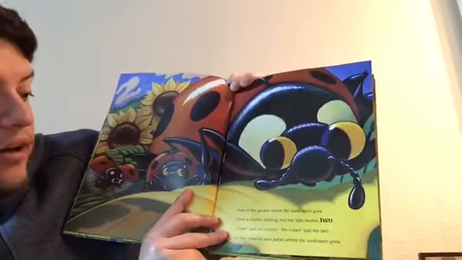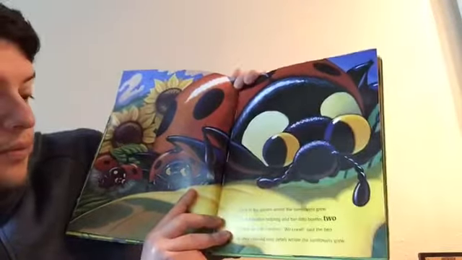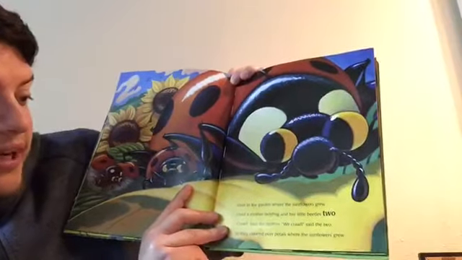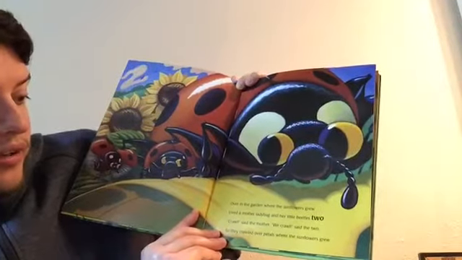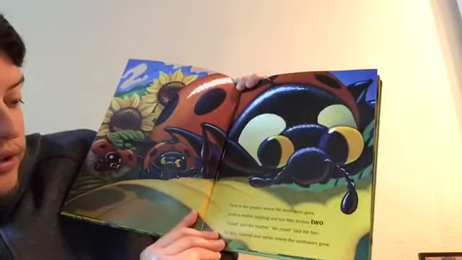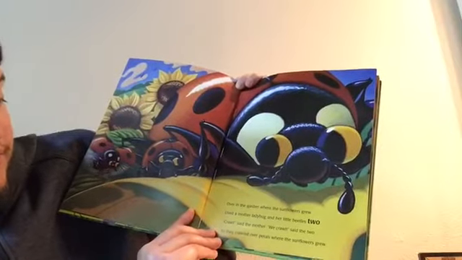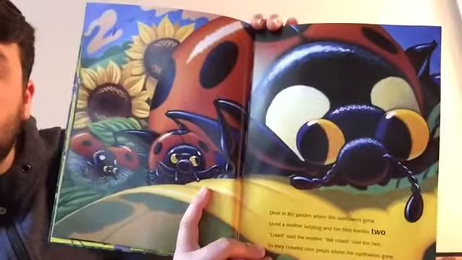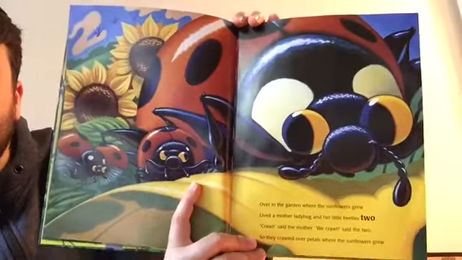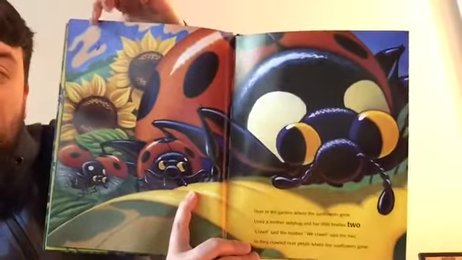Over in the garden where the sunflowers grew, lived a mother ladybug and her little beetles two. Crawl, said the mother. We crawl, said the two. So they crawled over pearls where the sunflowers grew. Do you see the hidden number? That's right. 2.